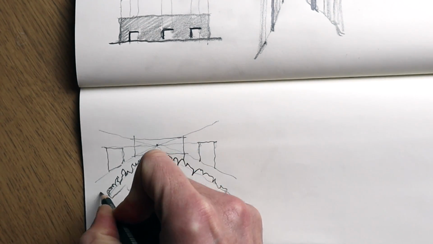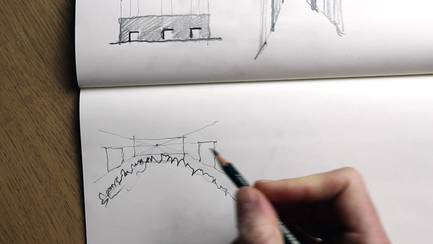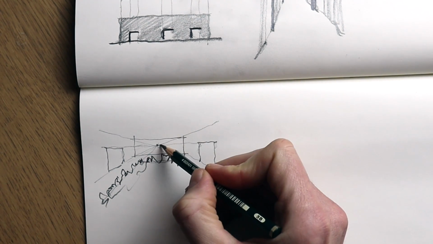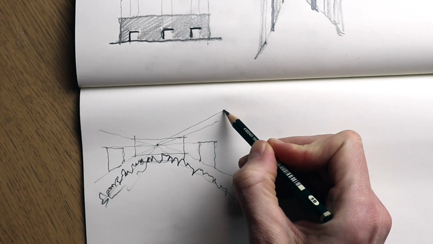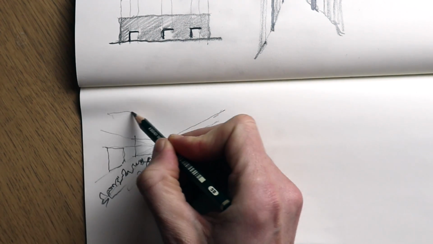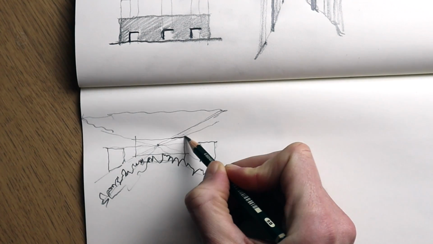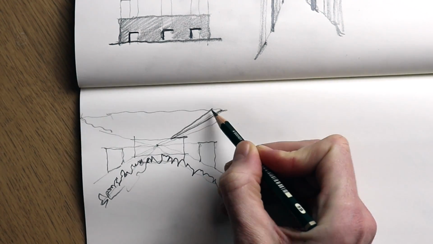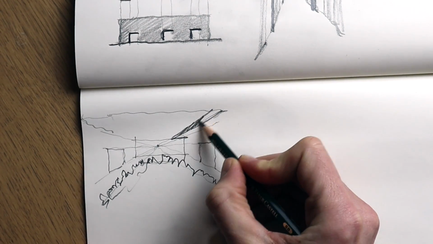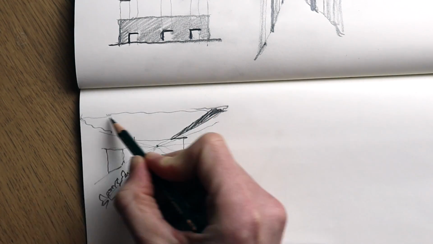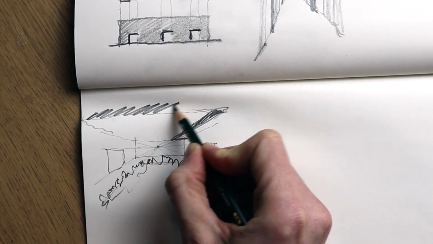Again, just trying to get a feel for what this could be like. And then of course you have that amazing overhang roof space here, like that. We can maybe give that a darker color, like this.